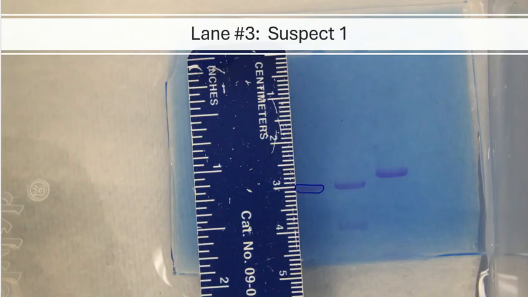Nothing really else to talk about with lane number 3. Suspect number 1's DNA was cleaved in 1 base pair fragment, and that's basically what showed up. So once more, I'll let you make the distance measurement, and you can record that centimeter, and then we'll move on to the next one.